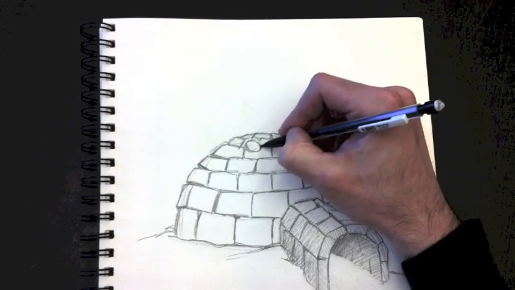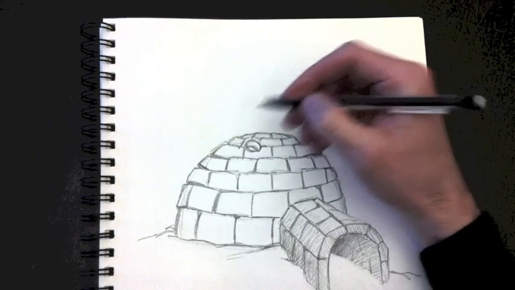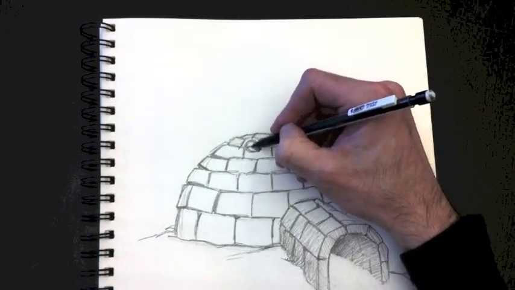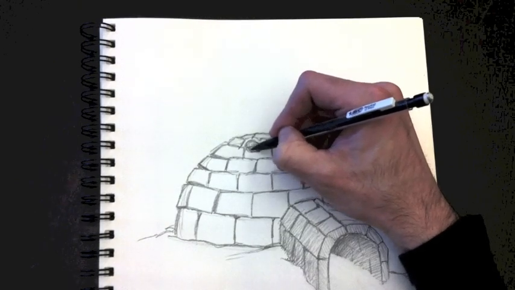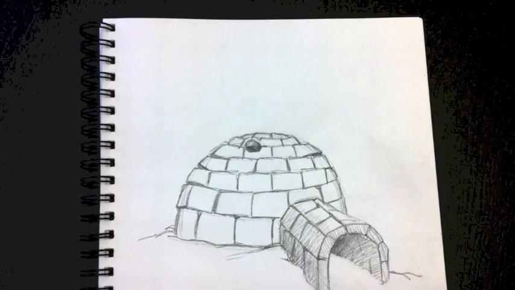Now, as you do that, you need to rebuild your blocks and the thickness of that block on the top. The light's coming this way, so we need to darken this side here. Go lighter on this side, and make it really dark inside there. So there's a hole to the igloo.